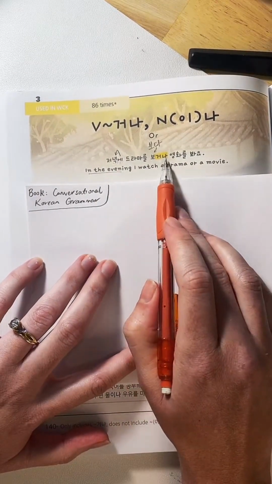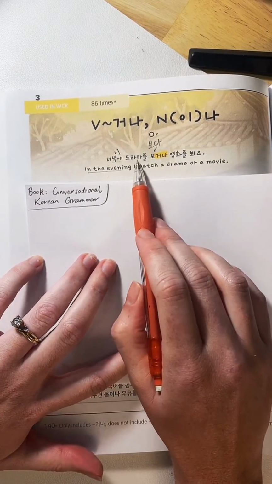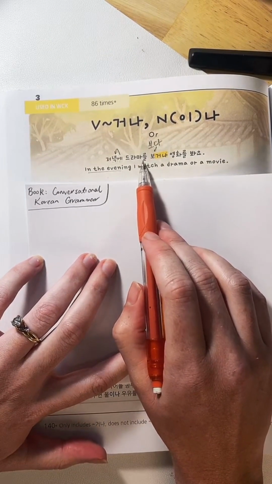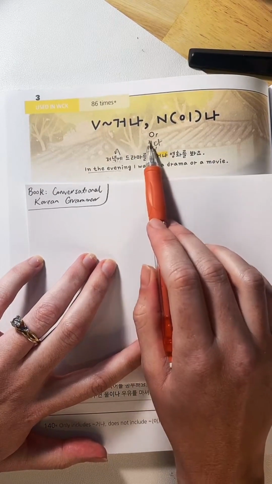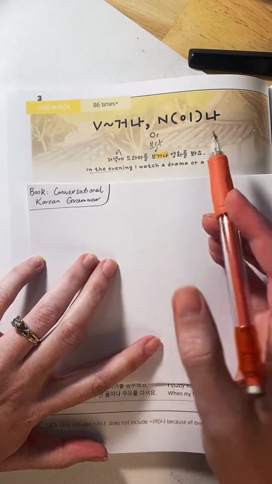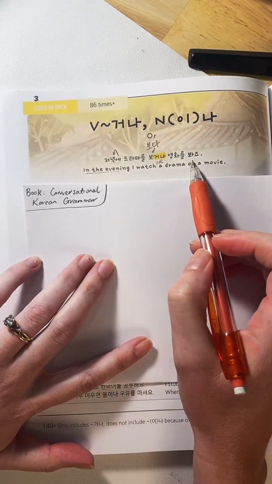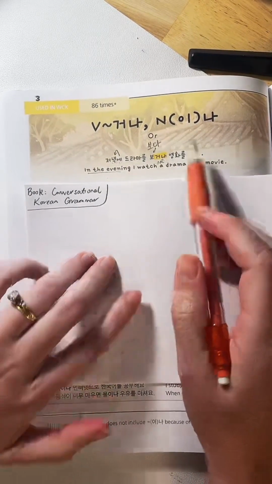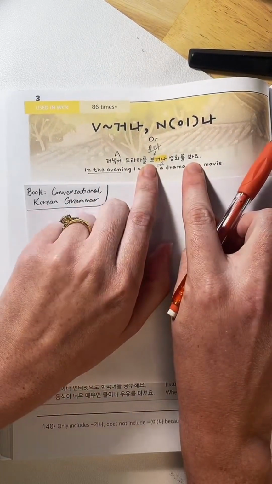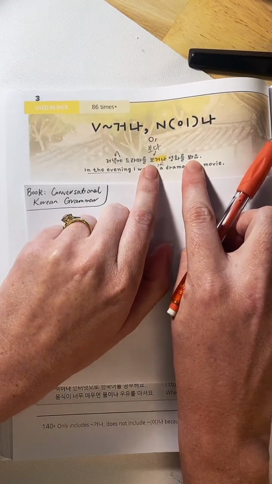드라마를 보거나, drama is a drama or a TV series, and particularly Korean TV series as well. So in the evening, I watch a drama, or, this is the "or" part, this 거나, 영화를 봐요. 영화를 봐요 is to watch a movie. It's the same 보다 here in both situations, just conjugated slightly differently.